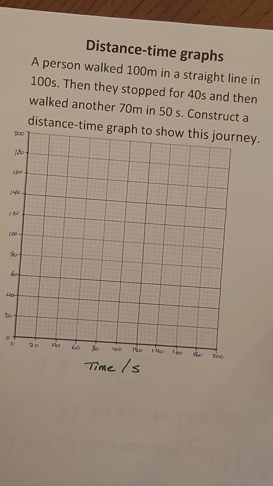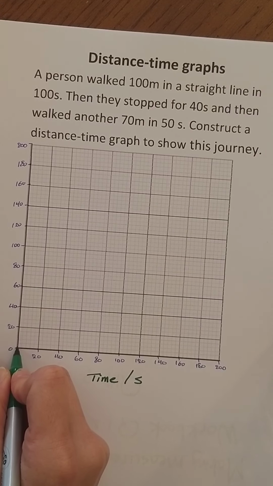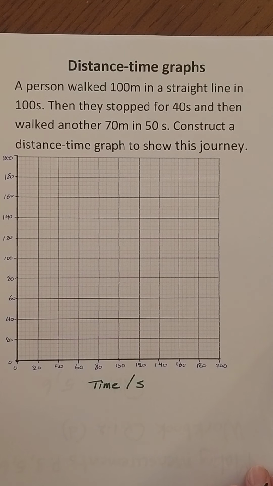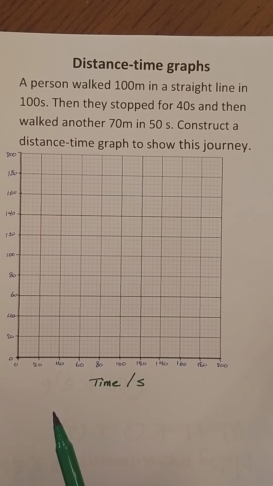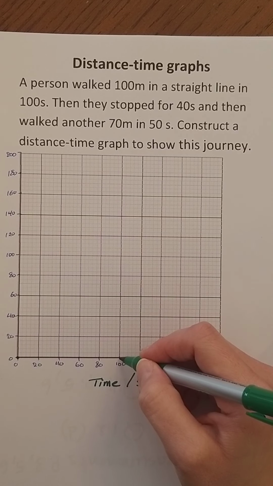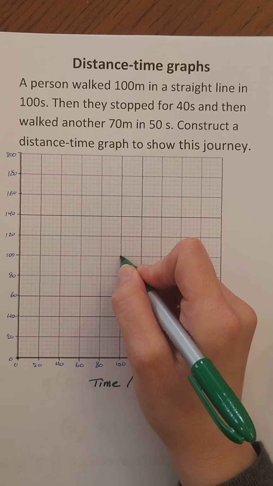Okay, now we're going to plot each part of the journey. The person starts walking from 0 seconds, 0 time. So this is our first point here on the graph. When the person starts the journey, he walks 100 meters in 100 seconds. So in 100 seconds, we need to plot a point between 100 seconds and 100 meters. This is our first point here.